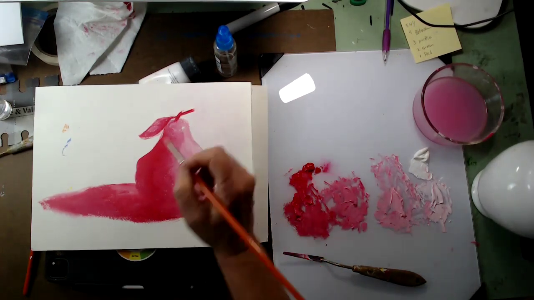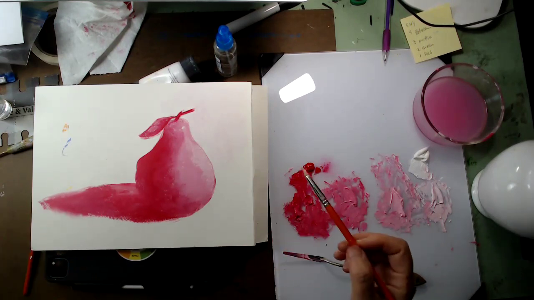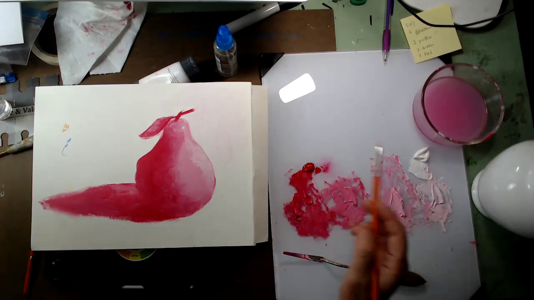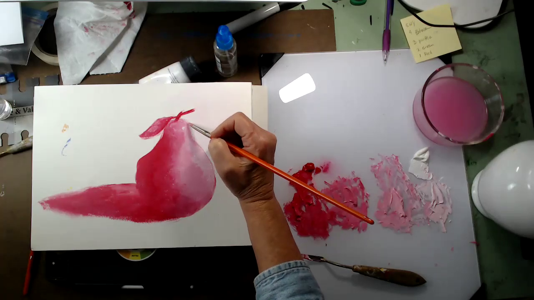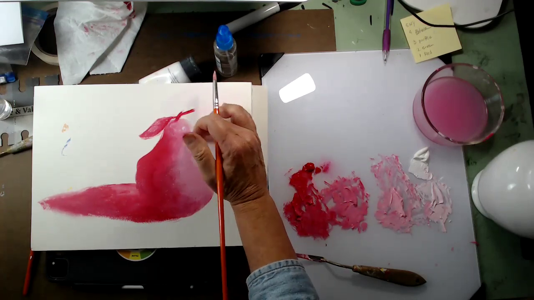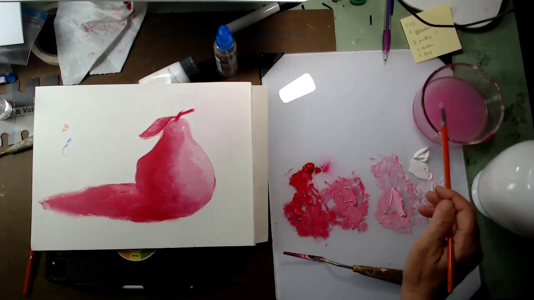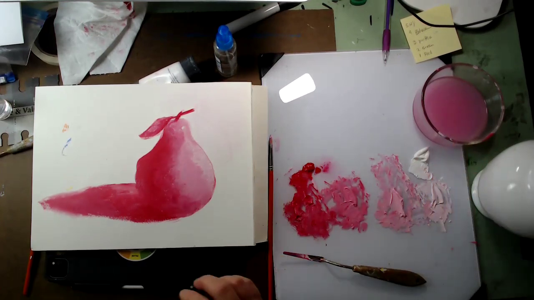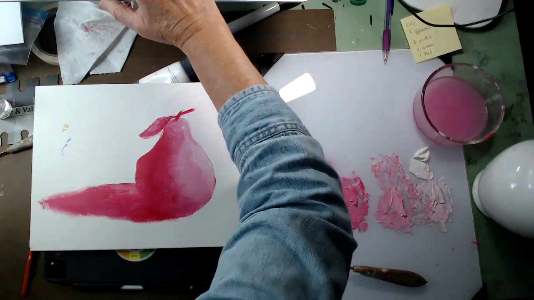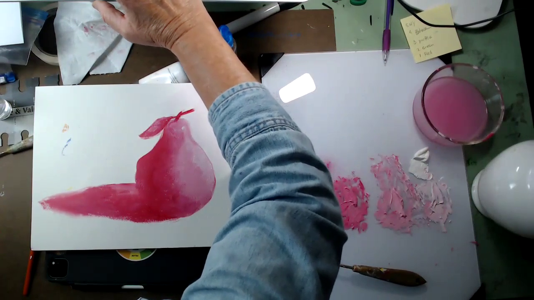You just gotta leave it alone. Get it on there and leave her alone. And I think that's all we're going to do for now. Because if I go much further, I'm going to overwork it and not be happy. So there's a pear. That's how you can paint a pear.